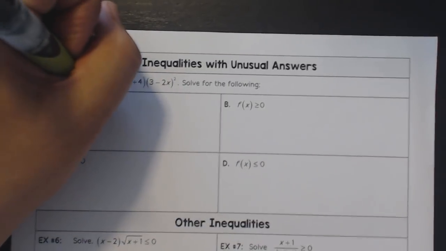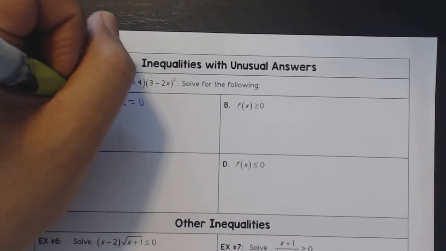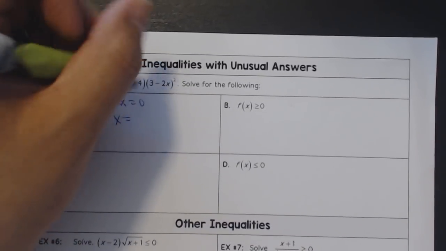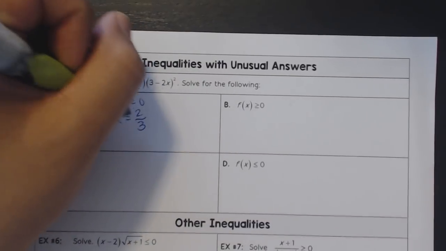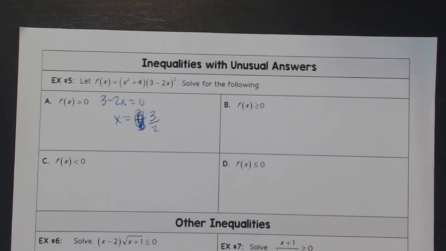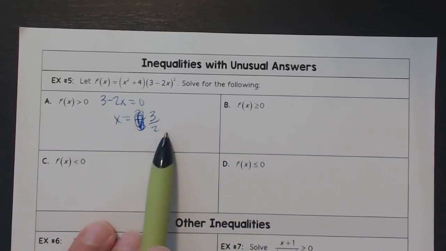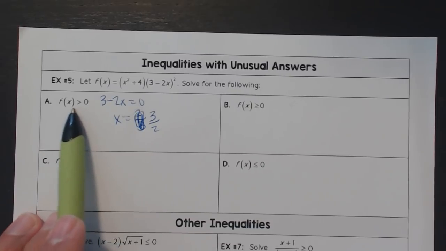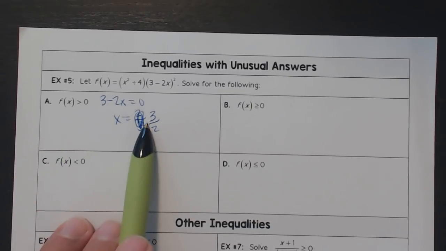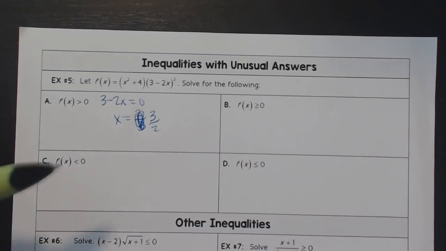So we can say 3 minus 2x is equal to 0. And what we find out is that x is going to be equal to 2/3. Or sorry, 3/2. So x equals 3/2. And because of that, that's when it's equal to 0. And here it's not equal to 0. So what we have to do is just state out that all the other numbers work in this situation.